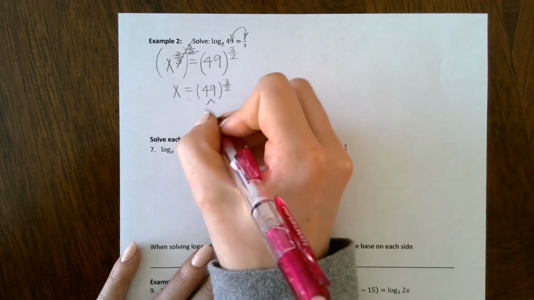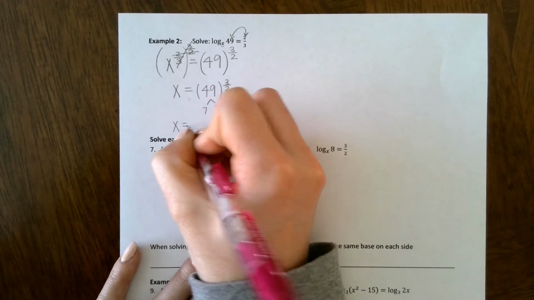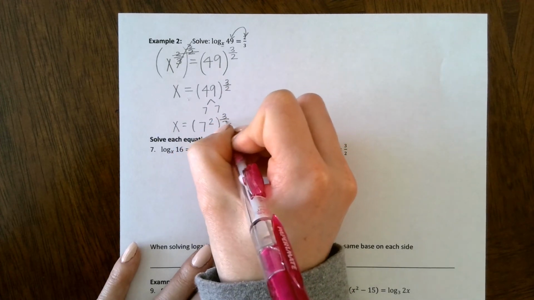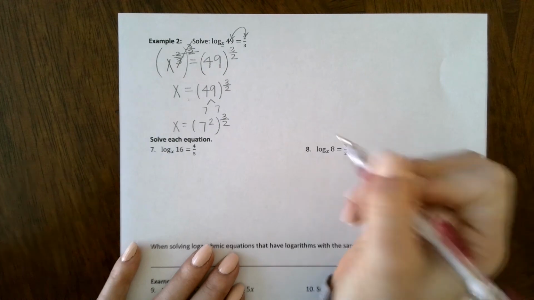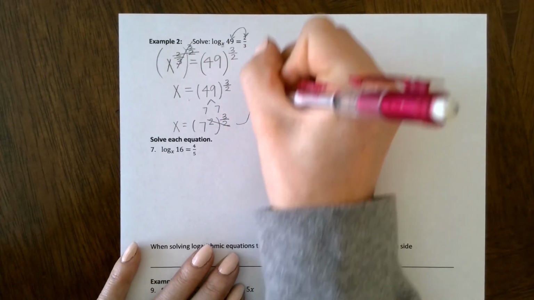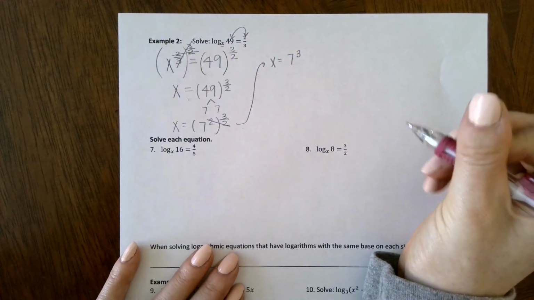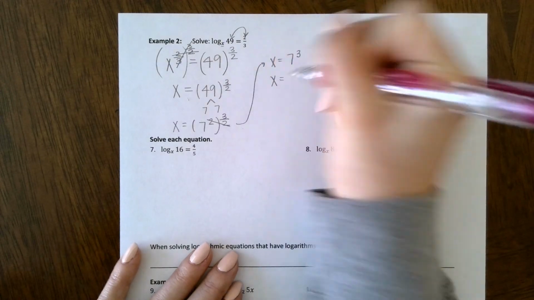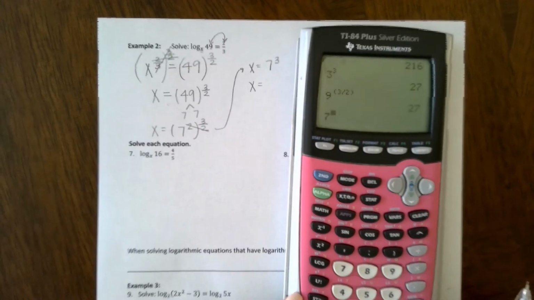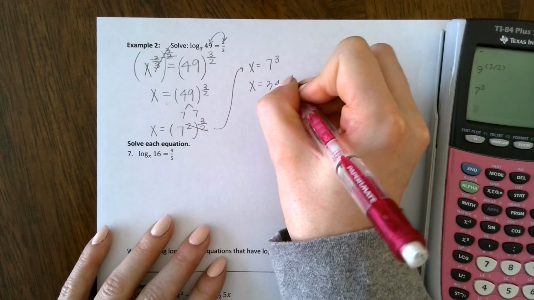I can take 49 and break it down. It should break up into 7 and 7, so I could rewrite that as 7 squared. I still have that exponent of 3/2. These 2's again should cancel, leaving me with x equals 7 to the third power. I don't know what 7 to the third power is, so I'm going to use my calculator. 7 exponent 3, and we get 343.